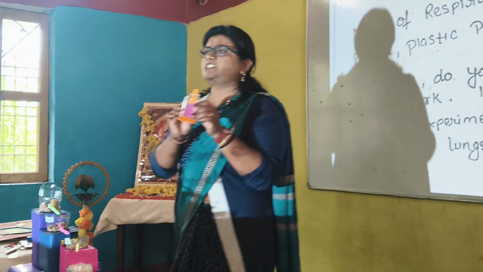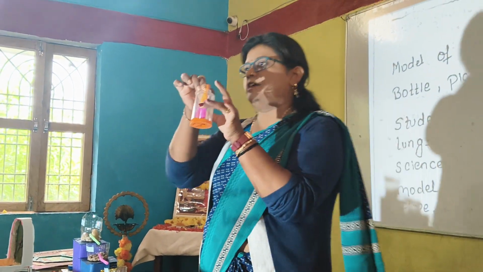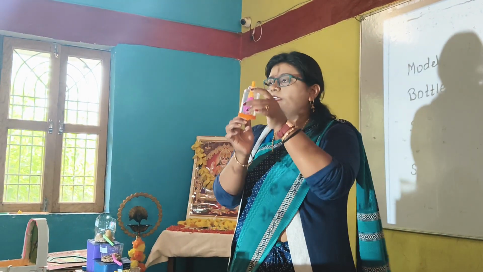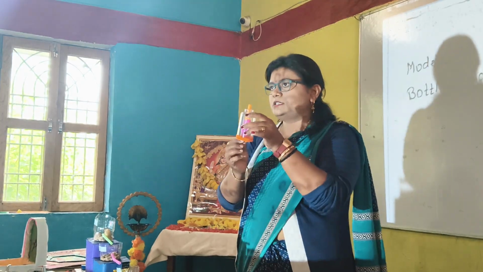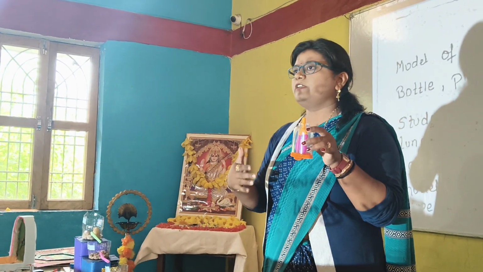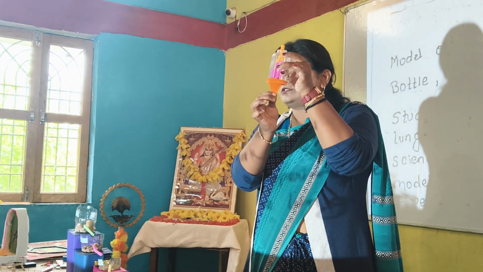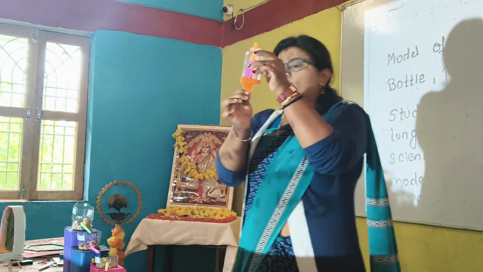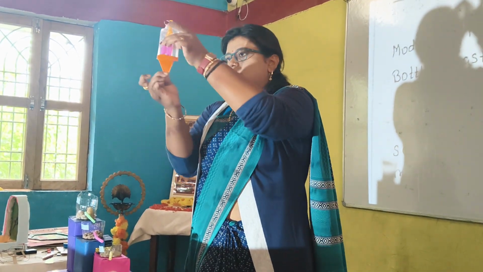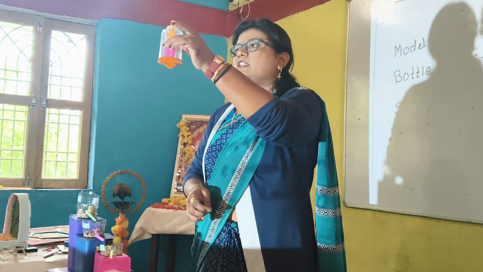The model of this respiratory system I have made from this plastic bottle and this plastic Y-shaped pipe. So what is the work of this diaphragm? When we stretch our lungs, this is the process of inhalation and exhalation. When we do inhalation, the diaphragm pulls down like this. Next, when we do the process of exhalation, our lungs relax.